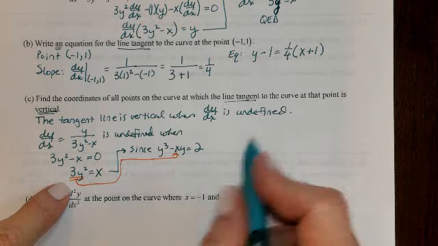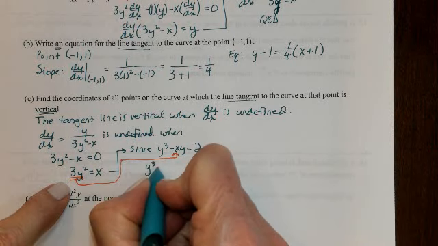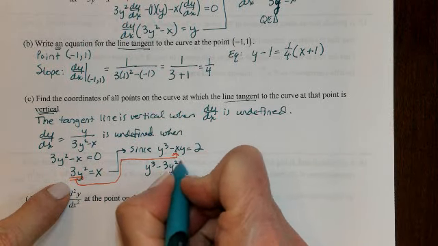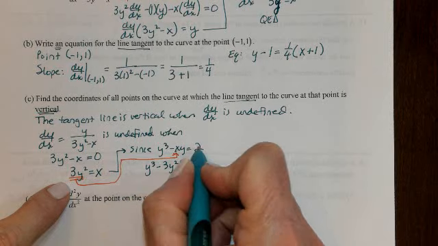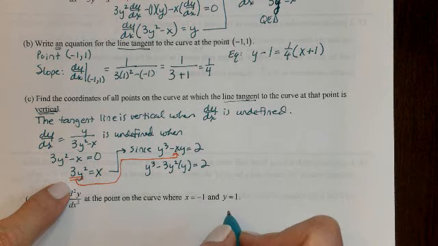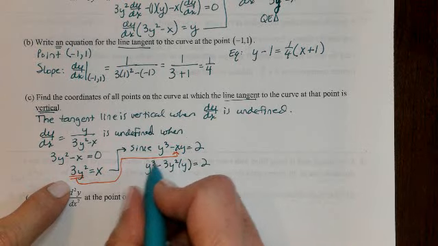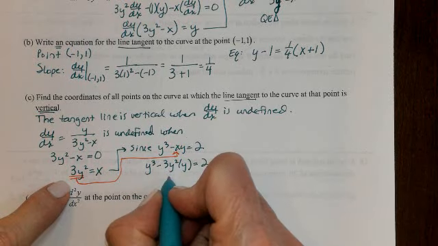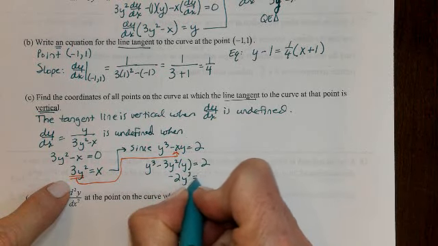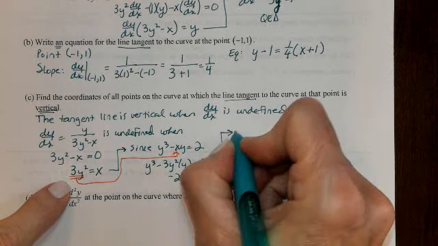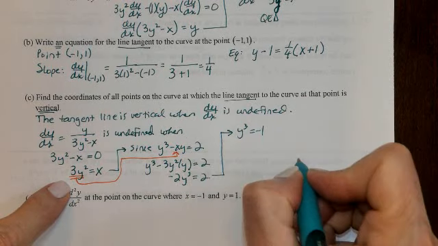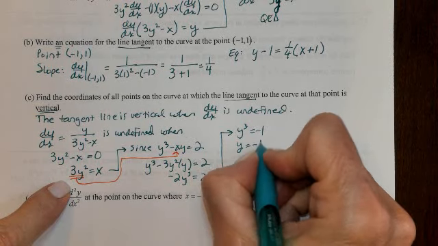But I'm putting that right there. So then I have y cubed minus 3y squared times y must be 2. Well, these are like terms, aren't they? y cubed minus 3y cubed is negative 2y cubed. So y cubed is negative 1. Therefore, y must be negative 1.